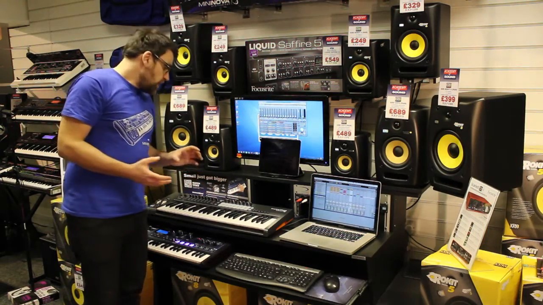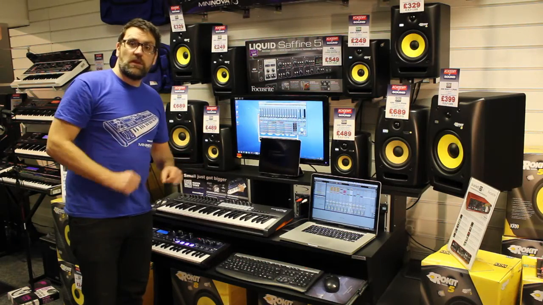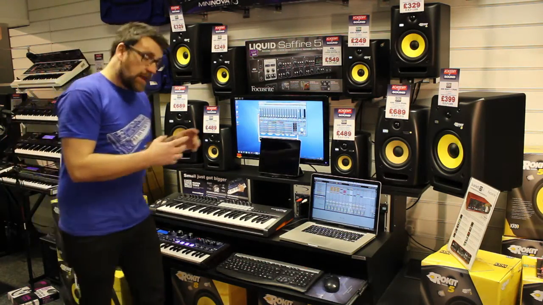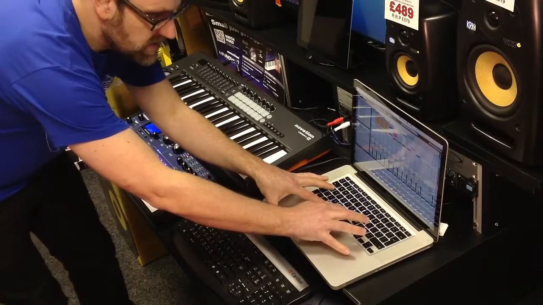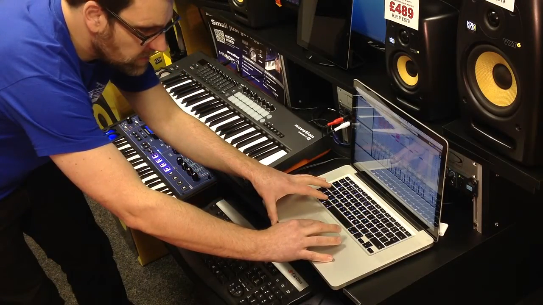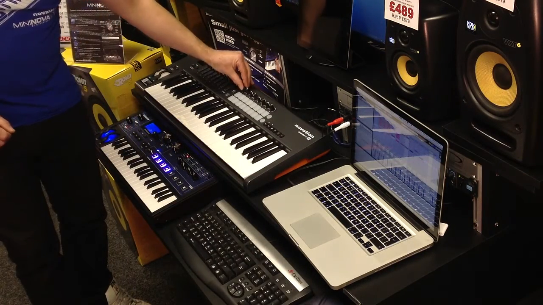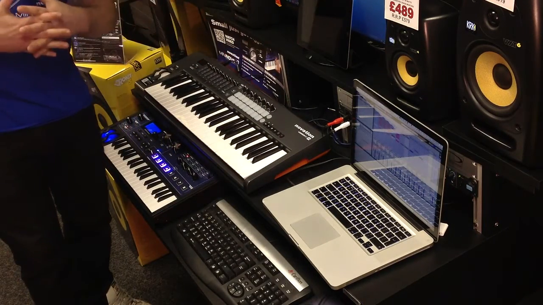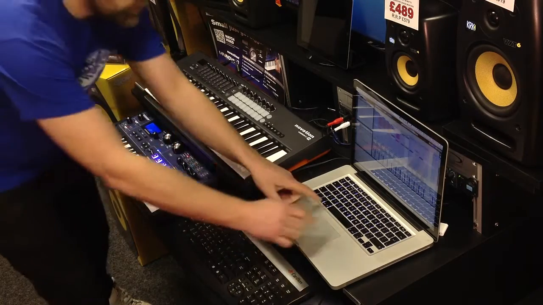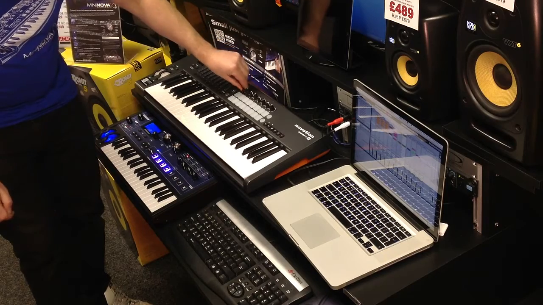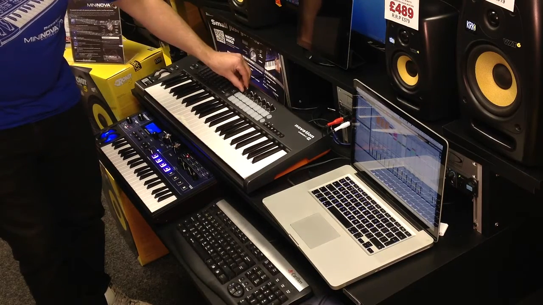So for example, if I want to set up my own personal mapping of the controls, it's very easy to do so. In Ableton, I can just simply go into MIDI mapping mode, click on the parameter that I want to control, and move the encoder. This will learn the encoder to that particular control, and now I have full control over that parameter.